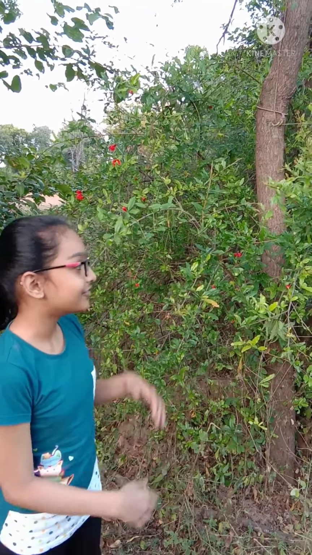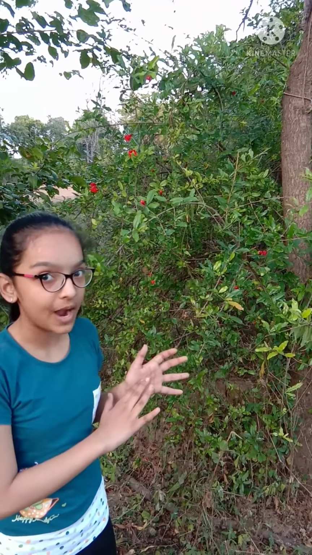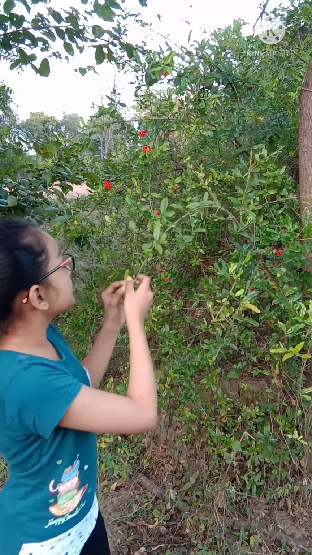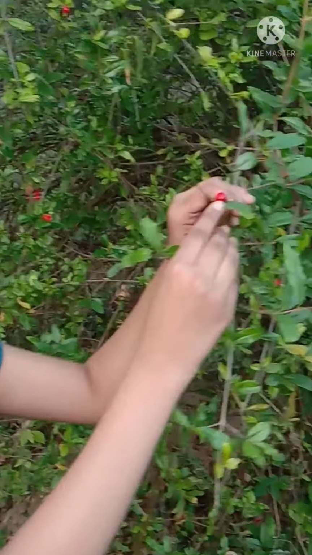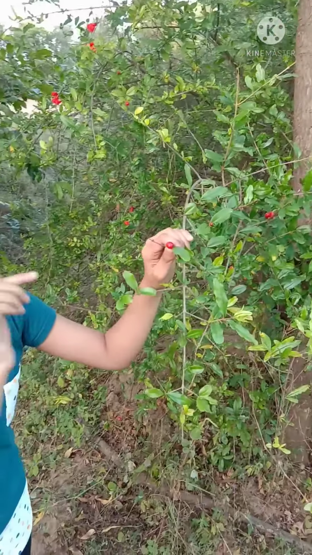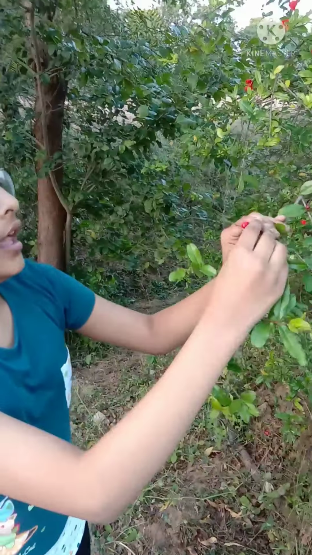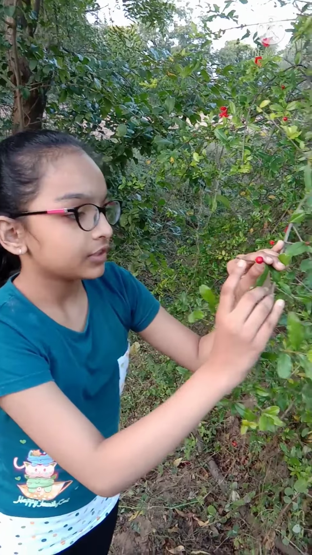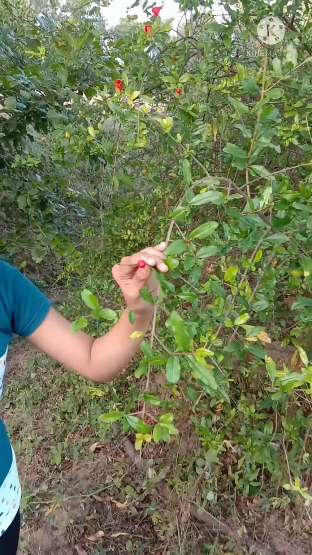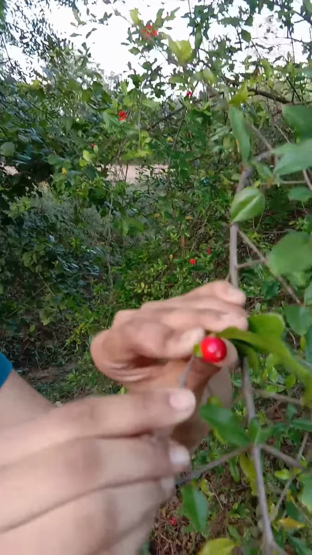Have you eaten the pomegranate? It is too tasty, right? So here we have the pomegranate plant. I have seen it for the first time in my farm. Okay, so as you can see, is this the fruit of the plant? No, you are wrong. This is the flower. The flower has not bloomed yet, thus it looks like a fruit.